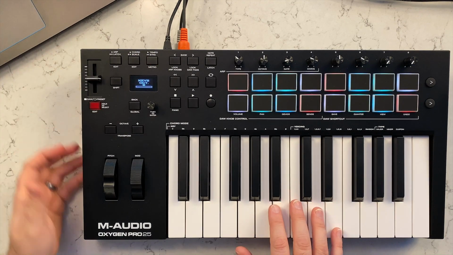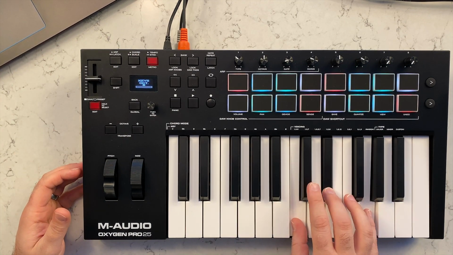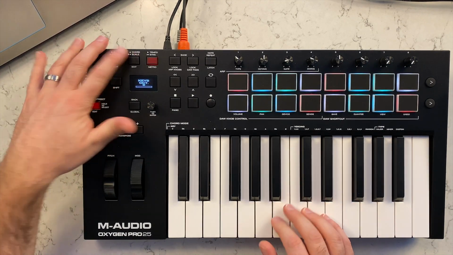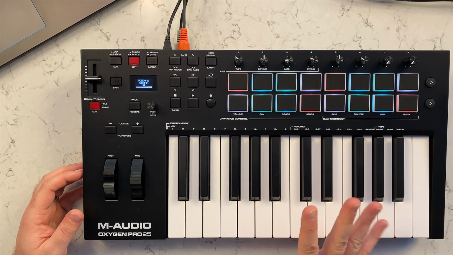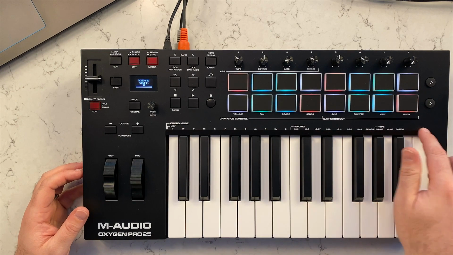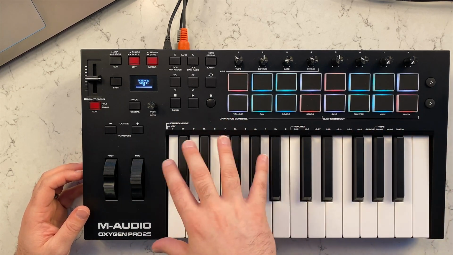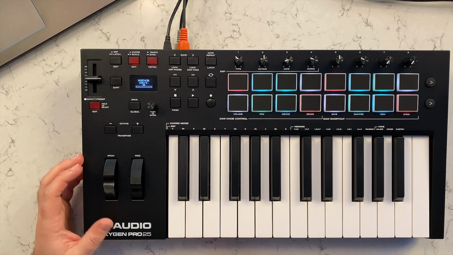And if I turn chord mode off, very simple, very quick. I like that they give you the option to quickly change parameters without having to dive into the menu. So that being said, let's talk about the custom mode.